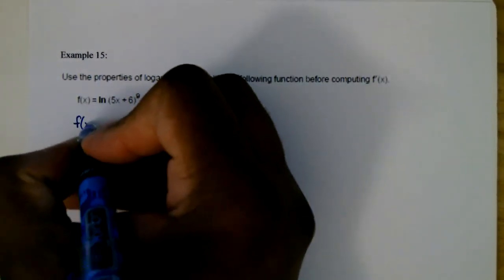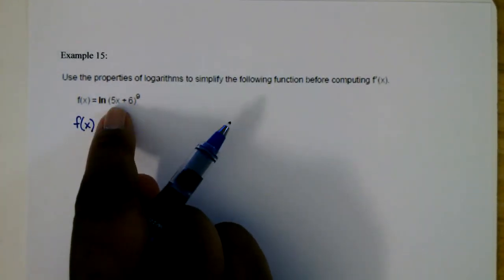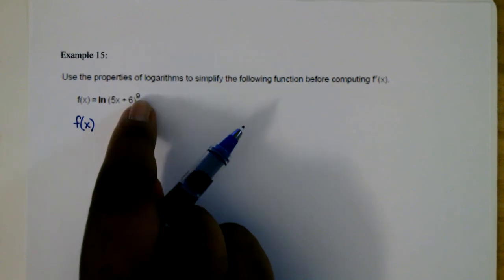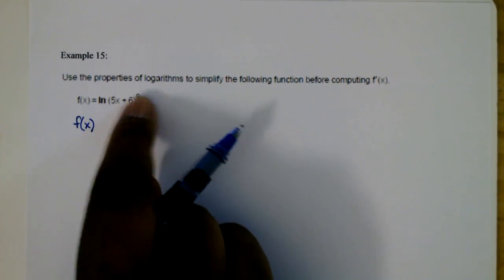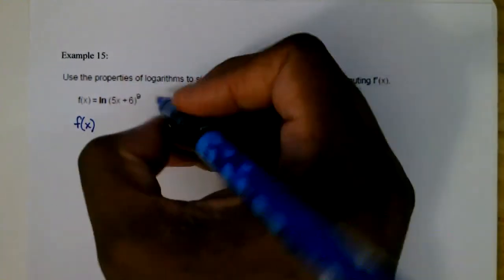All right, so let's simplify this. Let's say I want to use, in this case, the product, not the product rule, the power rule, because notice I have an exponent here. I have ln of something raised to a power, so let's use the power rule here.